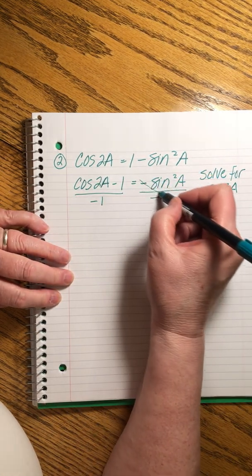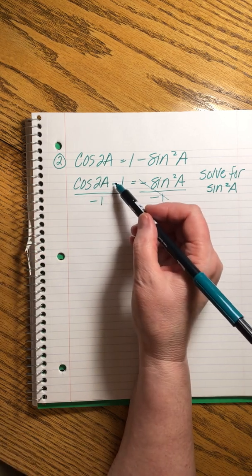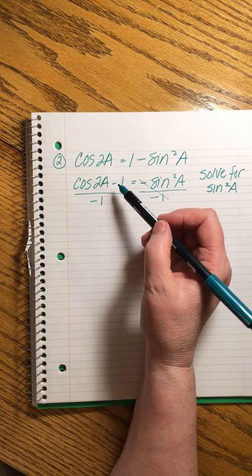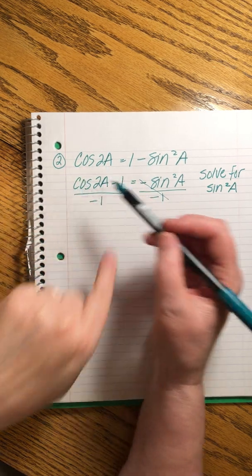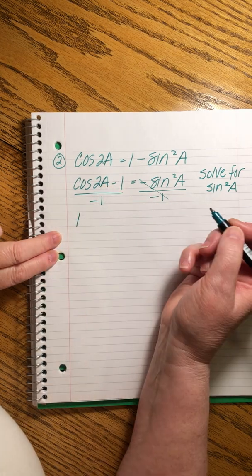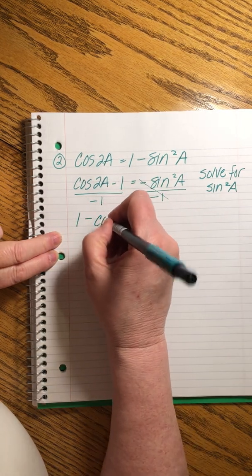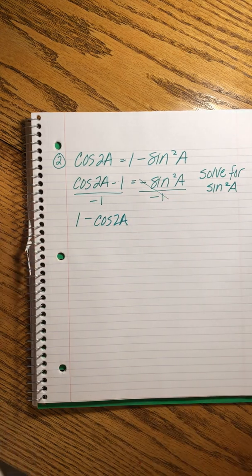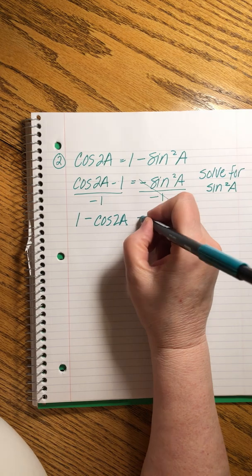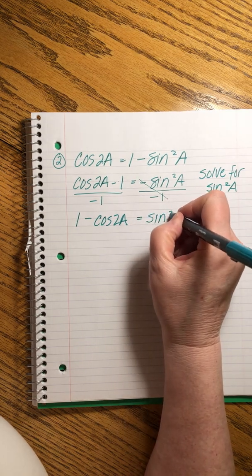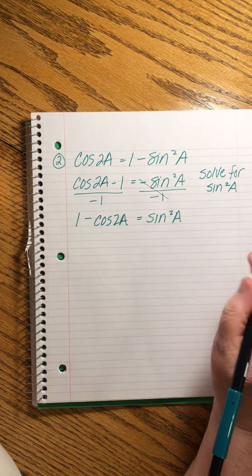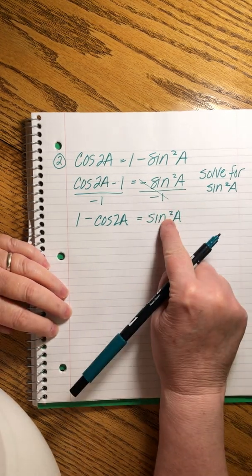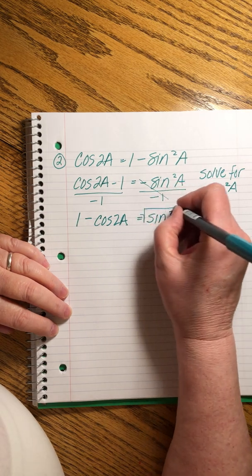Okay, that's going to cancel that negative sign. Now, this is going to flip both of these signs, right? It's going to make the 1 go positive and it's going to make this go negative. So what I'm going to do is just change the order. I'll put the positive 1 first, and then I'll put the negative cosine of 2A second, just because that reads cleaner, right? And then this equals sine squared A. And now I want to get rid of this square, so I'm going to take the square root of both sides.